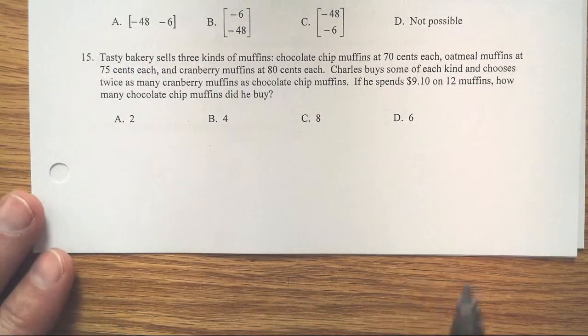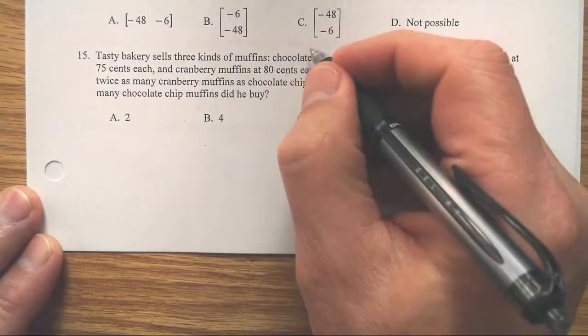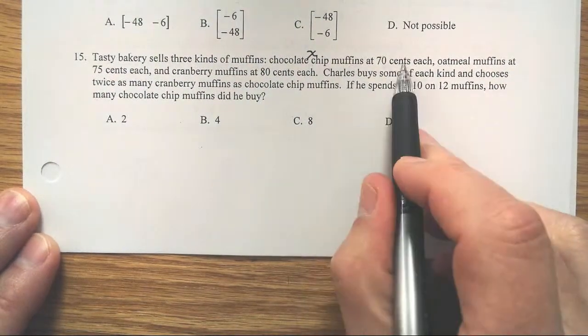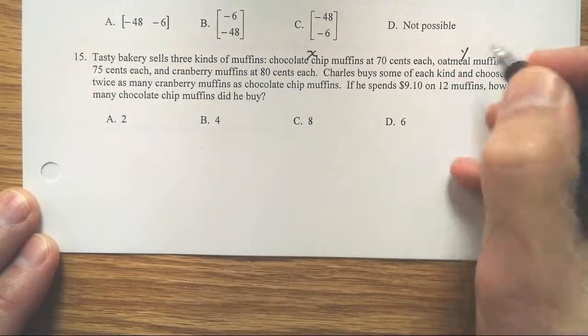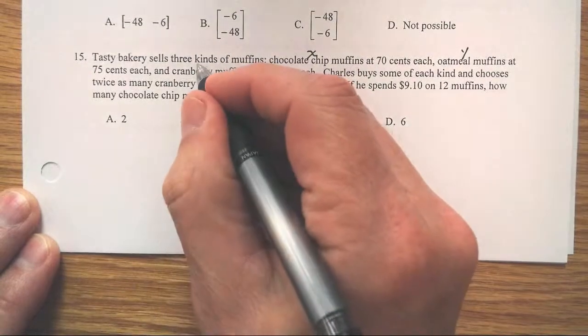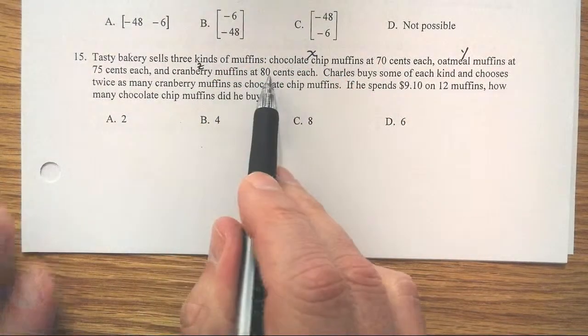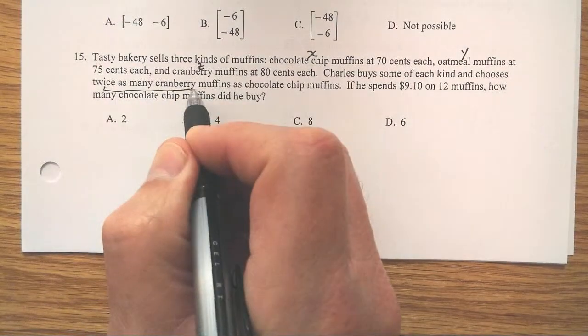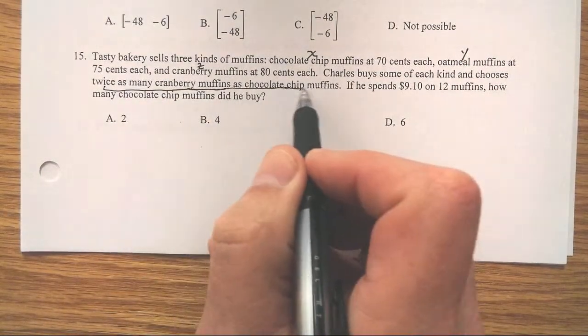All right, and number 15, that gives some people some problems. Tasty Bakery sells 3 kinds of muffins, chocolate chip, which I'm going to refer to as X. You can call it whatever you want. They're 70 cents each. Oatmeal, Y, 75 cents each. Cranberries, Z, 80 cents each. Charles buys some of each kind and chooses twice as many cranberry. We're going to come back to that.